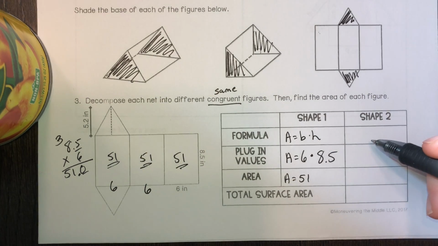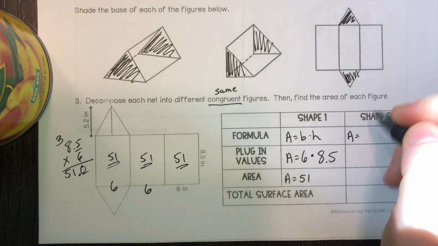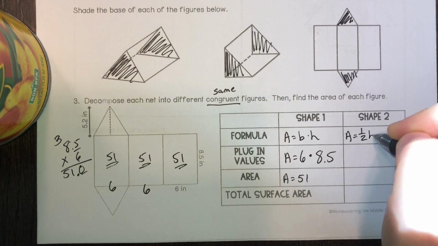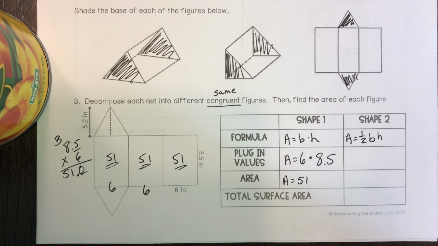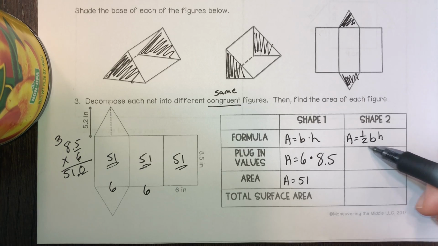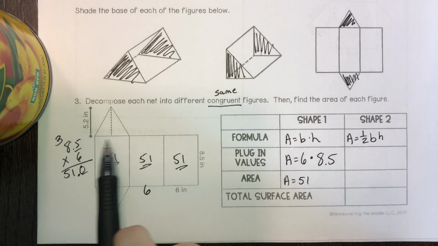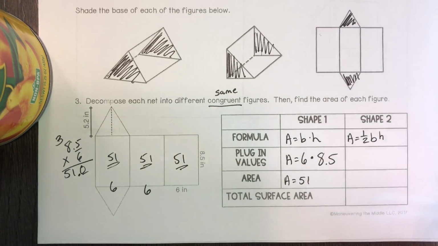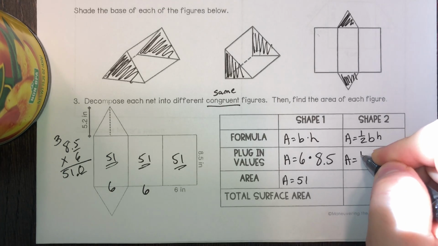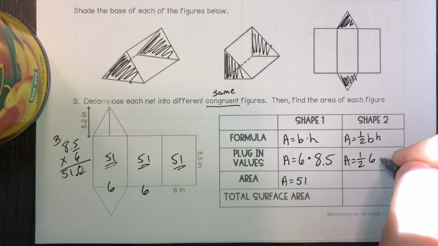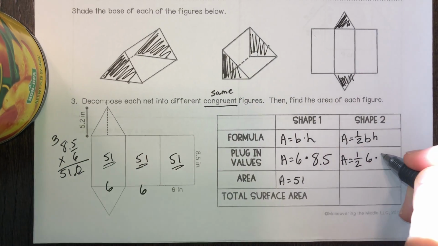All right, now the other shape is a triangle, which the formula we talked about earlier is 1/2 of the base times the height. So 1/2 of the base times height. The base of this triangle is 6, and the height is 5.2.